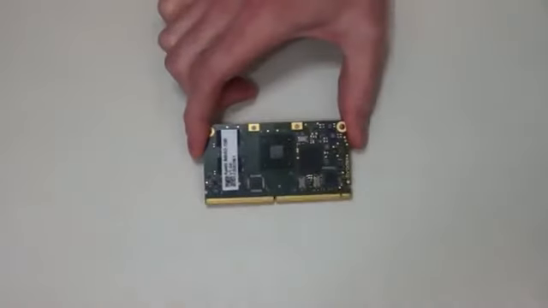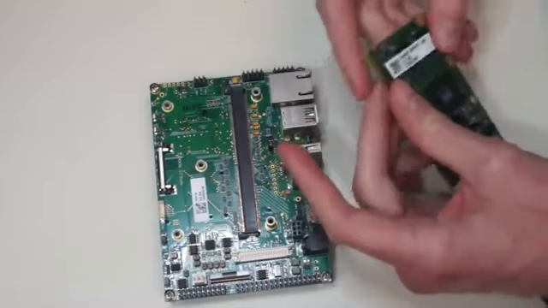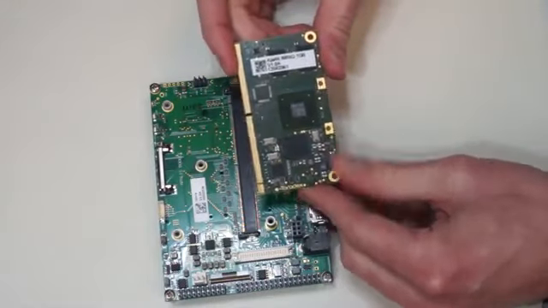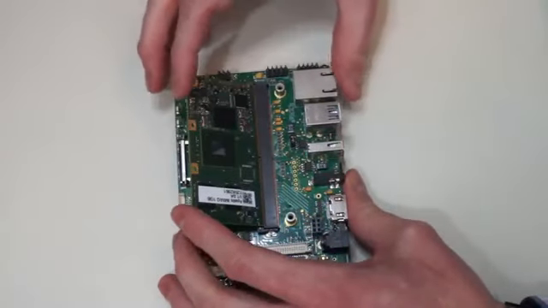Now, I'm also going to show you how to get started with our Apollos line of products. Here you'll need an Apollos computer module as well as a compatible carrier board. Here we have our Apollos IMX6 quad and the Exora carrier board. The module can be inserted like so.